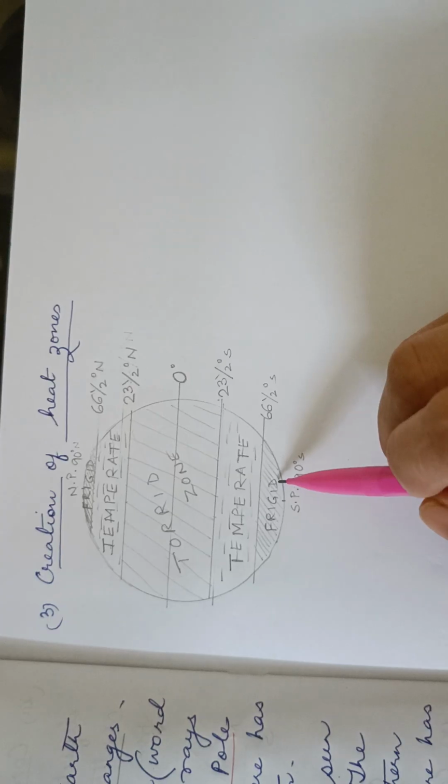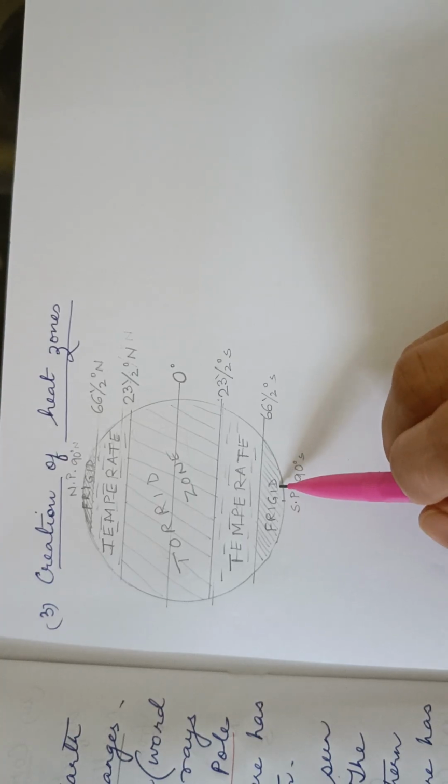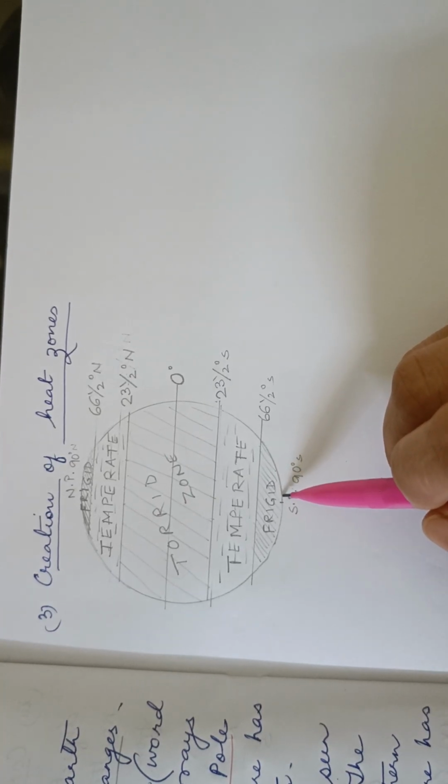Okay, so that's all for today, children. Next day, I think I will do a short video where I will explain how to calculate time on the basis of longitude.